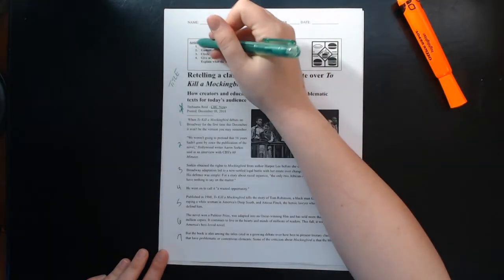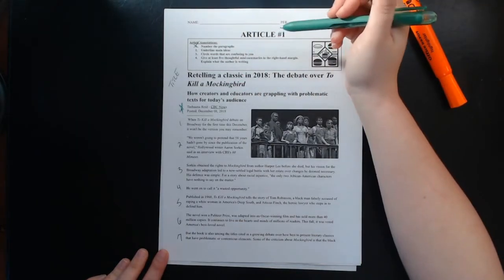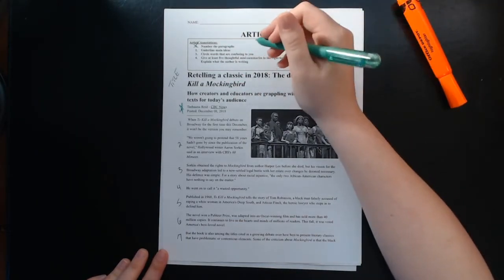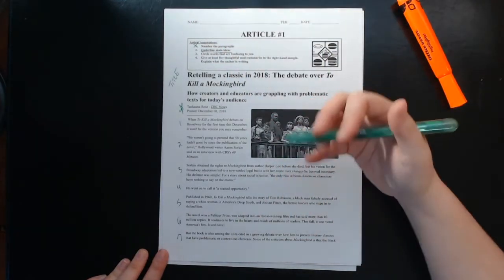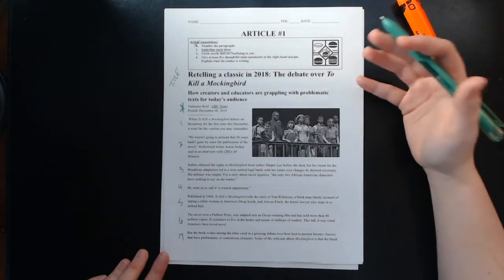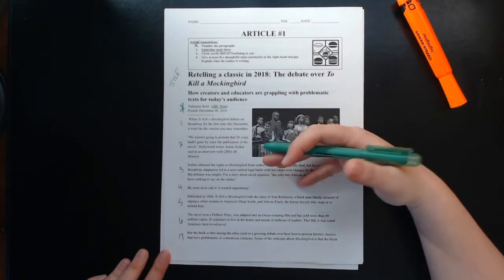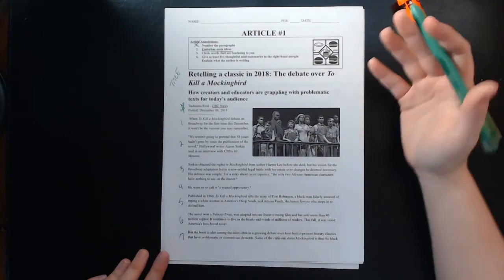Now, we have already numbered the paragraphs, so you can go ahead and check that off. And then as we read together, you have a few jobs to do. Firstly, you are going to underline main ideas as they pop up through the article. Now, main ideas, these are the most important bits of information that the author is trying to present to you. And so as you read, just be mindful of that.